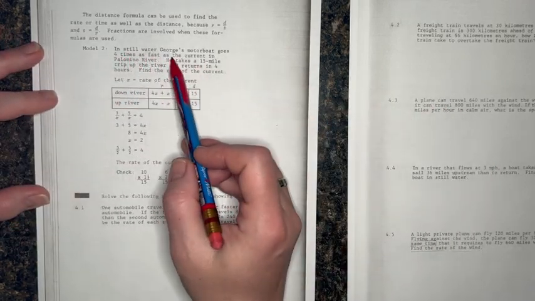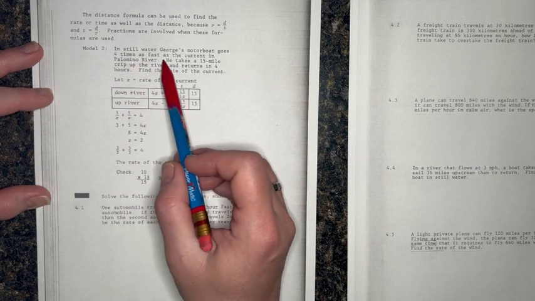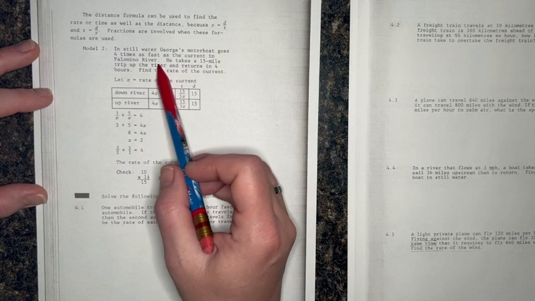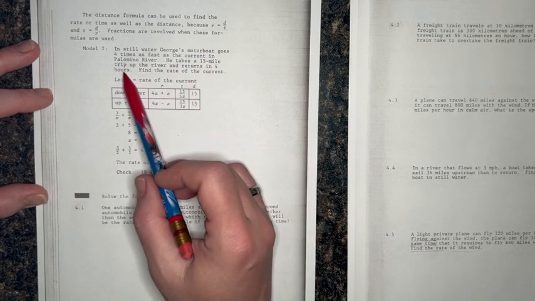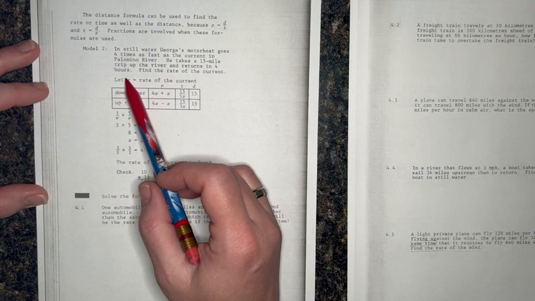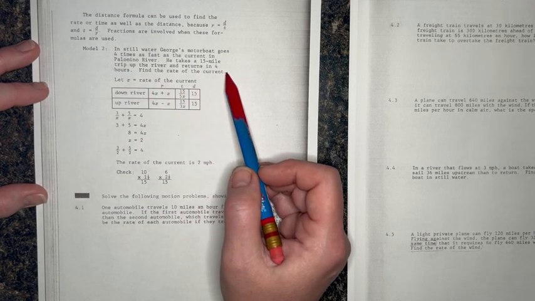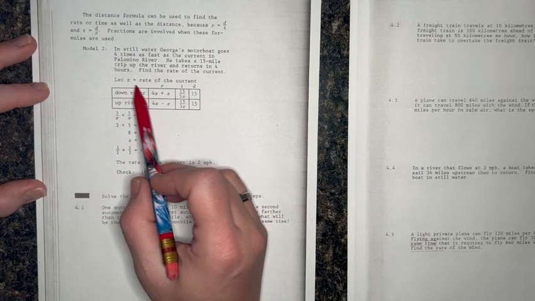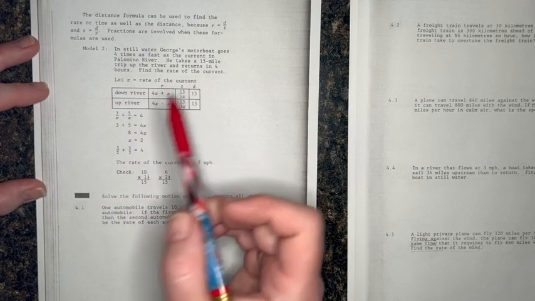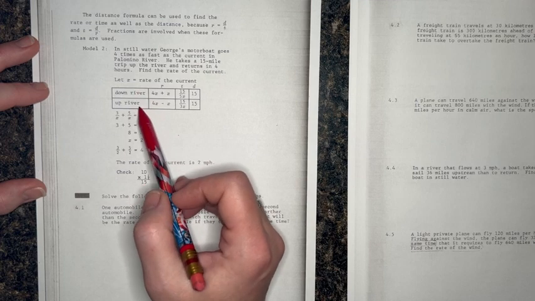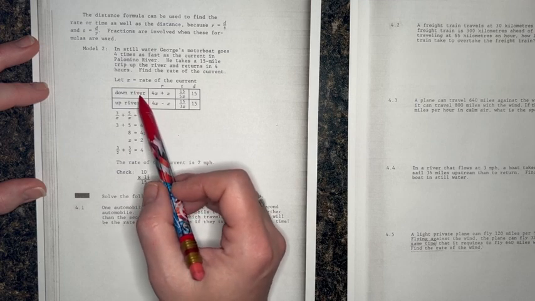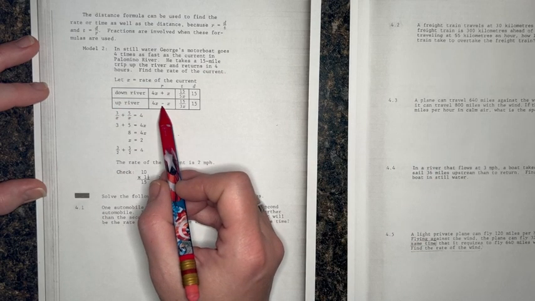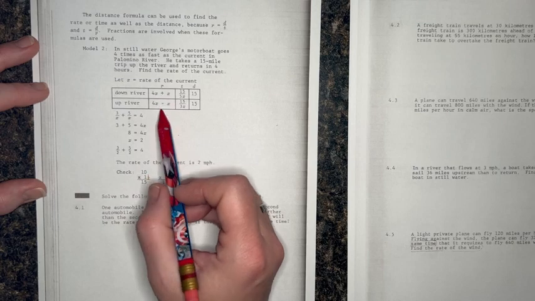In still water, George's motorboat goes 4 times as fast as the current in the Palomino River. He takes a 15-mile trip up the river and returns in 4 hours. Find the rate of the current. So we want to know how fast, that's what we're looking for. x equals the rate of the current. All right? So he's going 2 different ways. He's going downriver and he's going upriver. Downriver, meaning with the current. Upriver, meaning against the current. With the current, against the current.